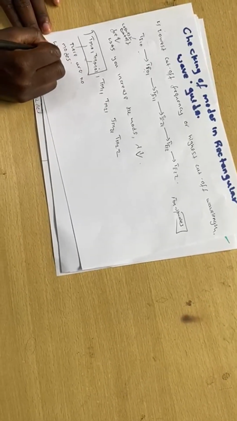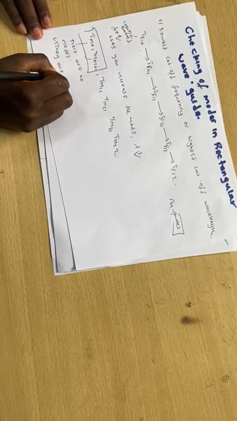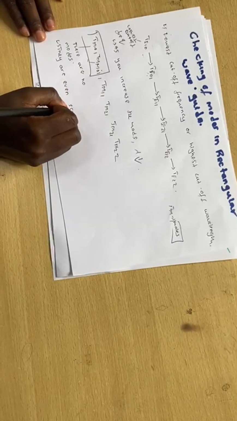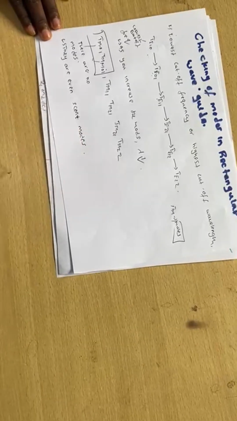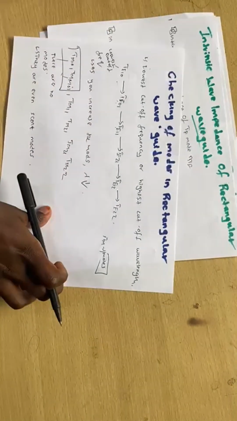Why don't we have modes? Because they are even sense modes, so we cannot have their modes. Now let's go to the next thing.